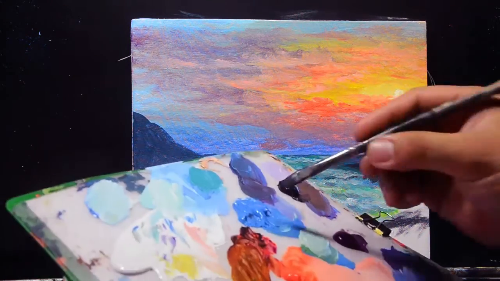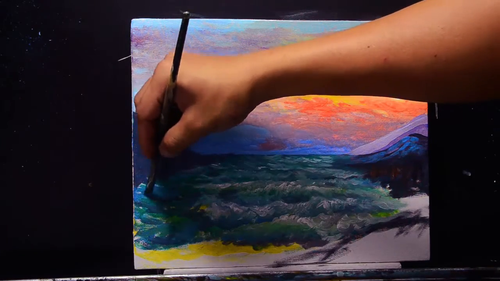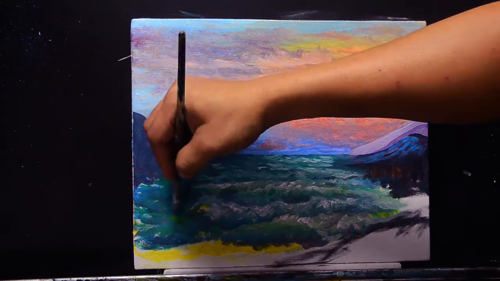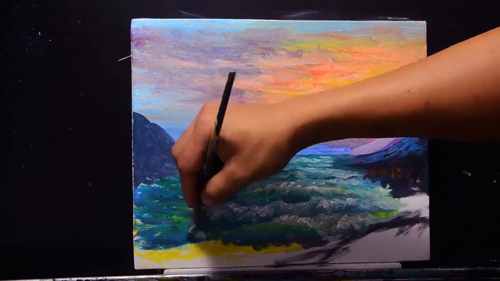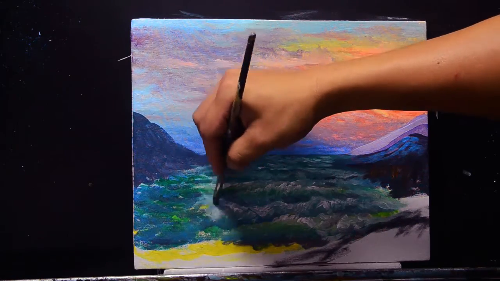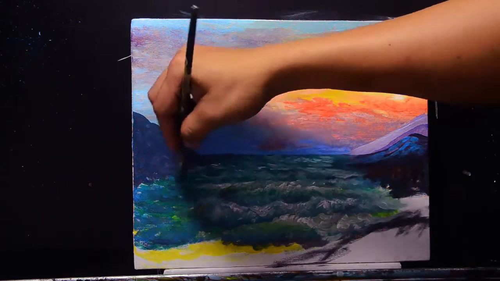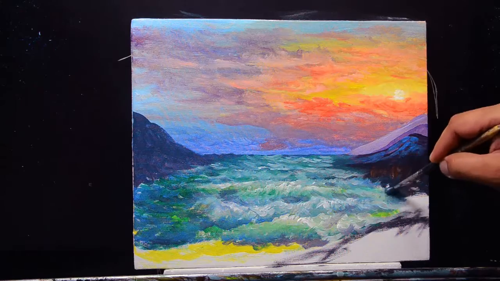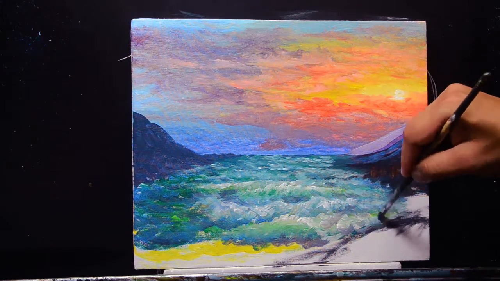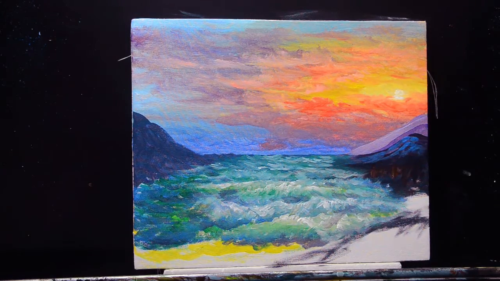Now let's continue here. Then the cobalt blue I'm going to add also. Just blend this cobalt blue to the dark color that I painted earlier. Just looking good there.